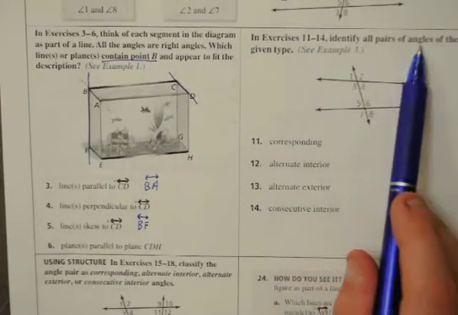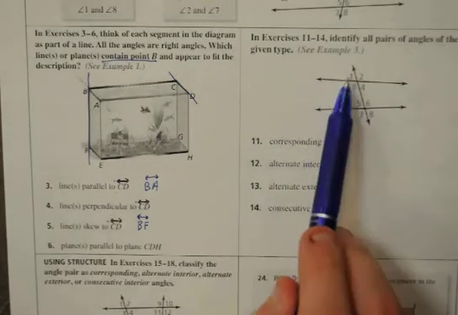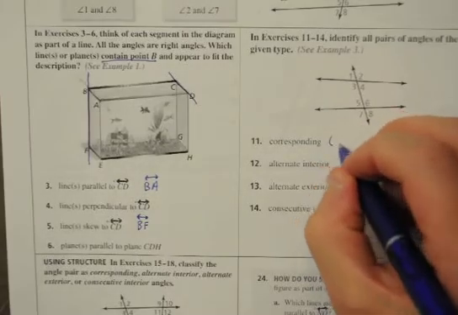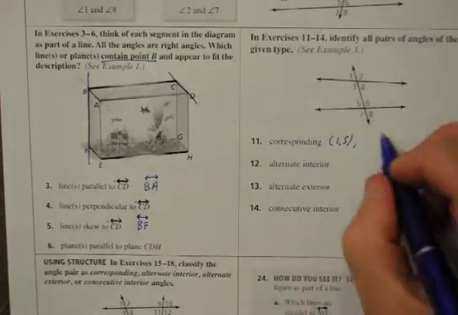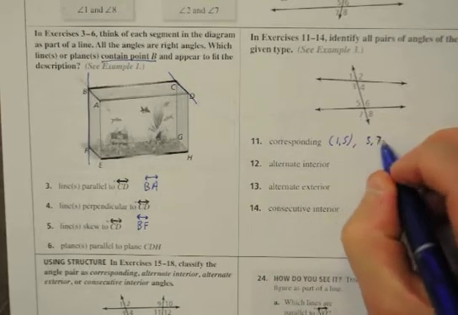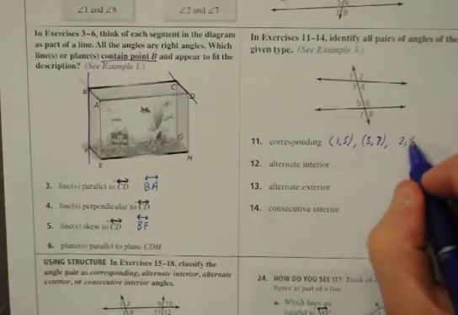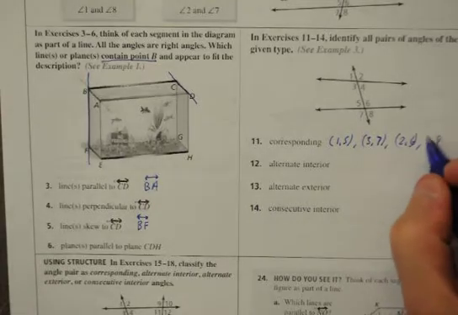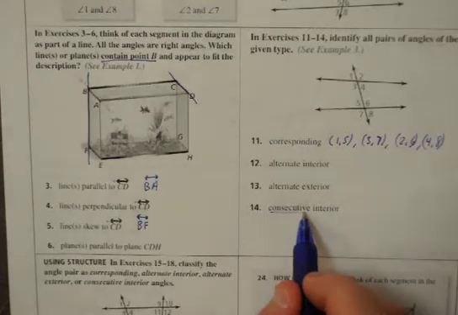Alright, identify all pairs of angles that are corresponding. So 1 is in the same position as 5. 1 and 5. 3 is in the same position as 7. 2 is in the same position as 6. 4 is in the same position as 8. Corresponding.